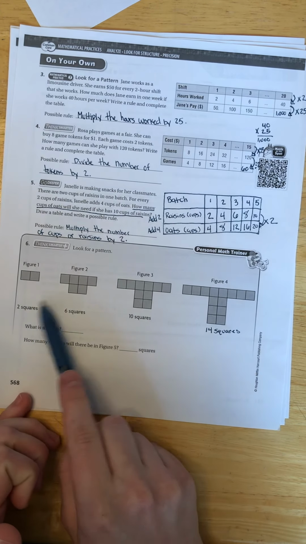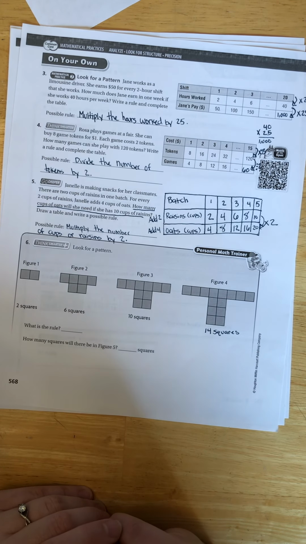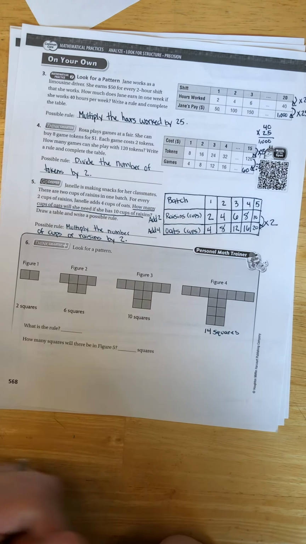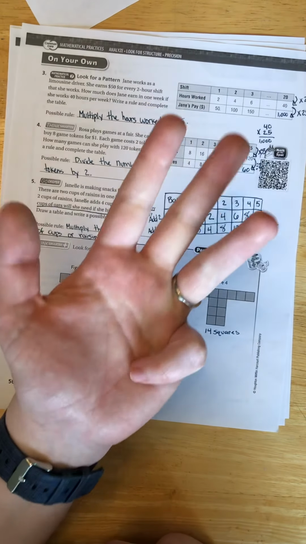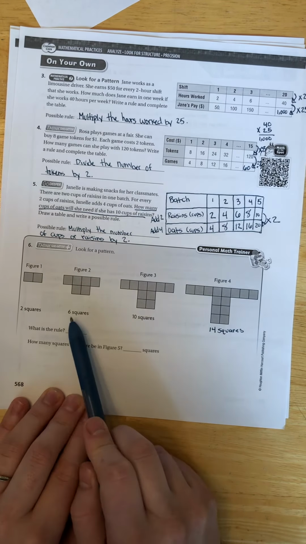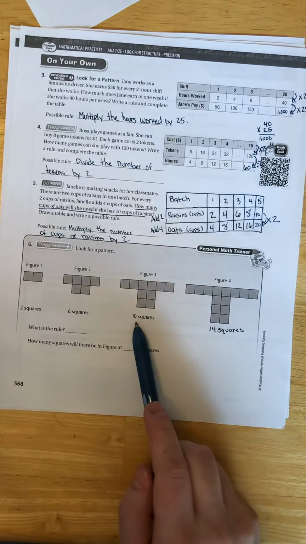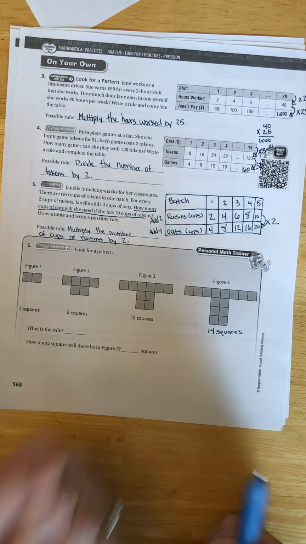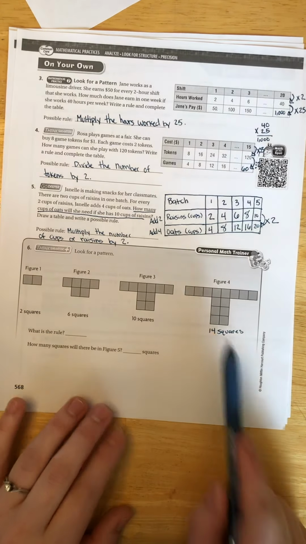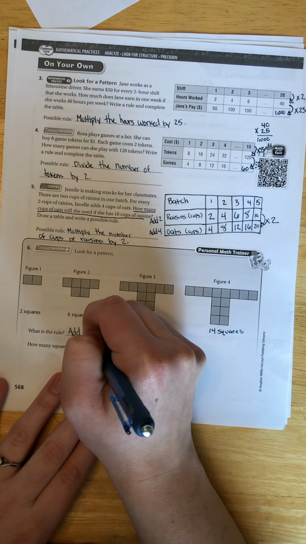How else can we get from 2 to 6? If you're thinking adding, I like that. Let's see, 2, 3, 4, 5, 6. I have to add 4. Let's see if that works for our next figure. 6 plus 4, 7, 8, 9, 10. Ooh, 10. 10 plus 4, 11, 12, 13, 14. 14, I like it. I think we found our rule. Our rule is to add 4.